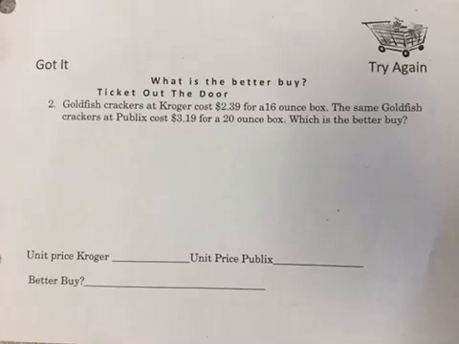So I'm going to solve the formative assessment, what is the better buy? Goldfish crackers at Kroger cost $2.39 for a 16-ounce box. The same goldfish crackers at Publix cost $3.19 for a 20-ounce box. Which is the better buy? I'm going to go to a new slide to give us some more room.